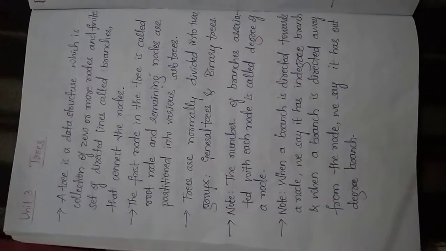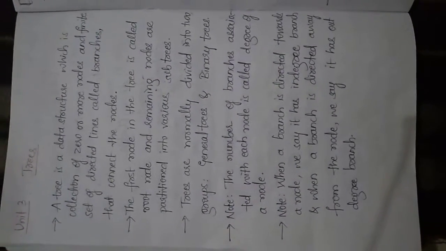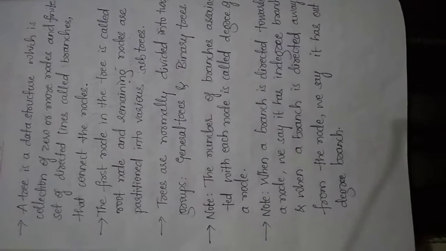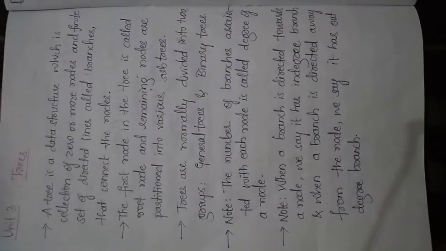Before we continue, one thing to be noted is that the number of branches associated with each node is called the degree of the node. For example, if a node has 2 branches, the degree of the node is 2. If we go in more depth, when a branch is directed towards the node, we say that it is an in-degree branch. And when the branch is directed away from the node, we say that it is an out-degree branch.